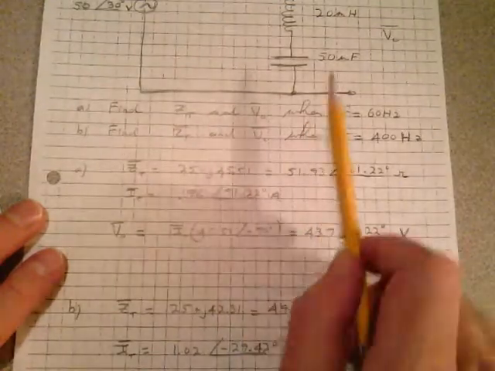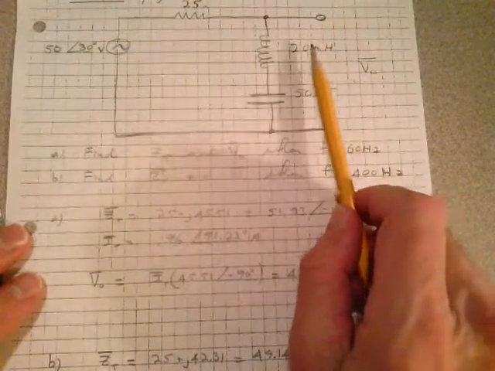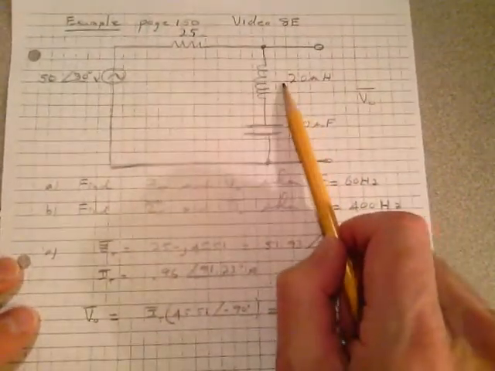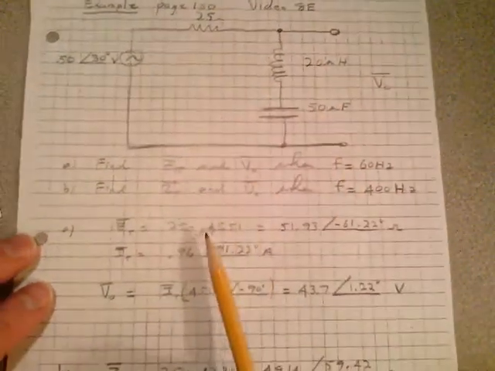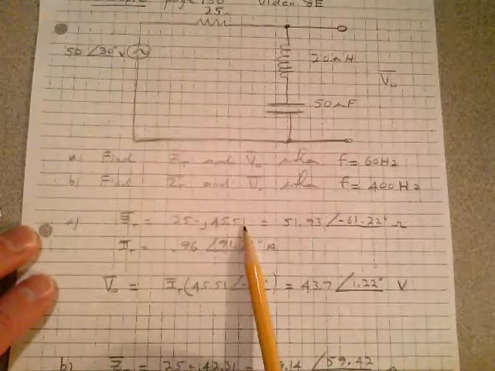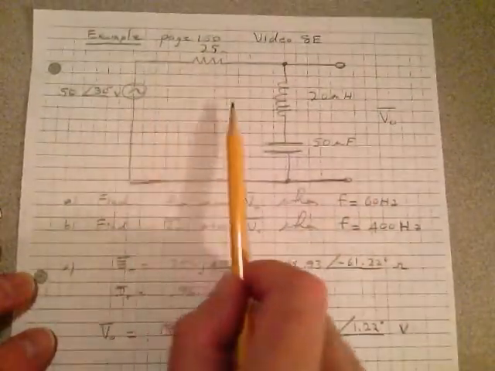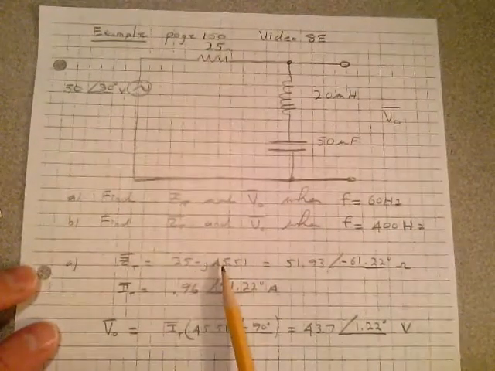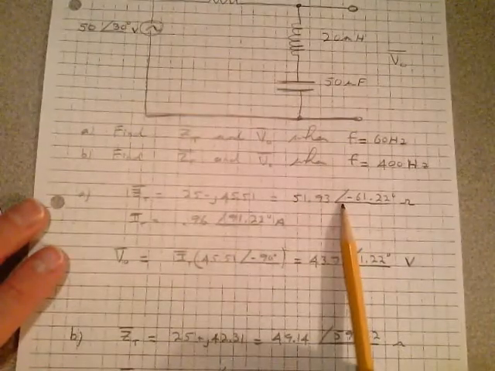It turned out that the capacitive reactance of this circuit was much greater than the inductive reactance, so that capacitive reactance completely eliminated the inductive reactance and there was some left over. Matter of fact, there was 45.51 ohms left over. So at 60 hertz, this circuit looking in looks like an RC circuit. That right there is going to be my impedance.